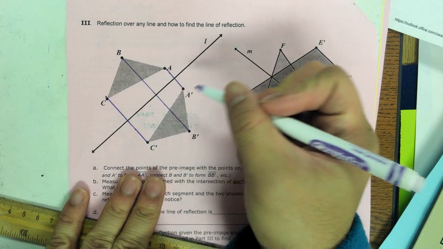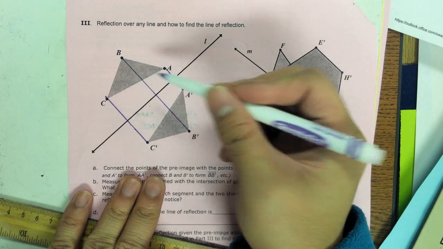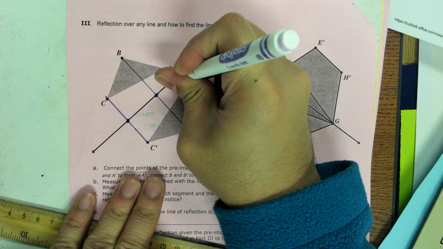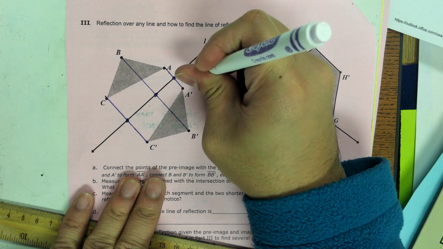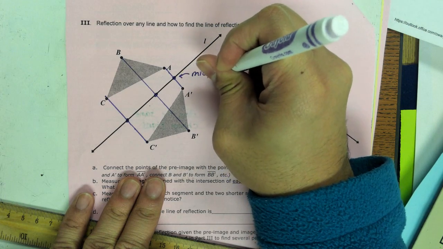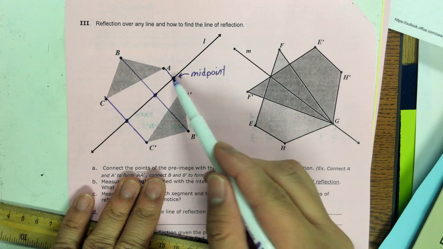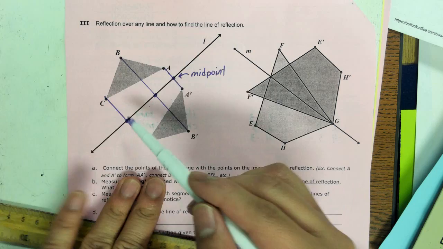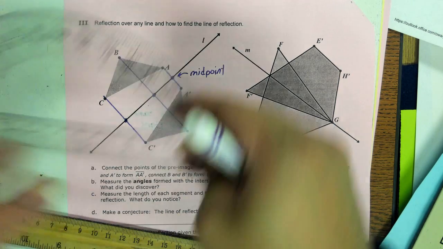First, because the line of reflection, that mirror, is in the middle of the two figures, these right here are all midpoints. It's in the middle. Midpoint of A and A prime, midpoint of B and B prime, midpoint of C and C prime. Next, we take a look at the angle it forms.